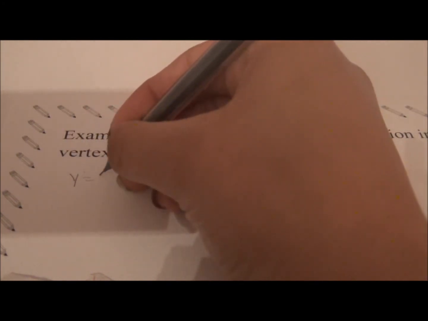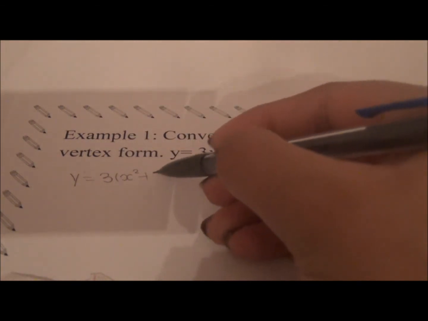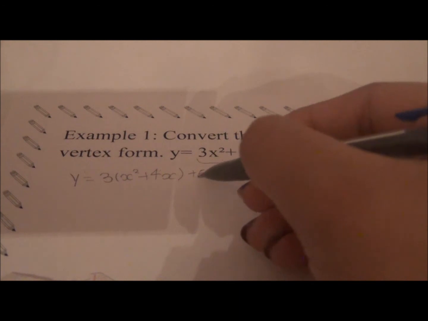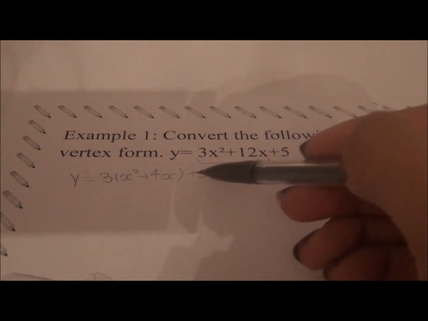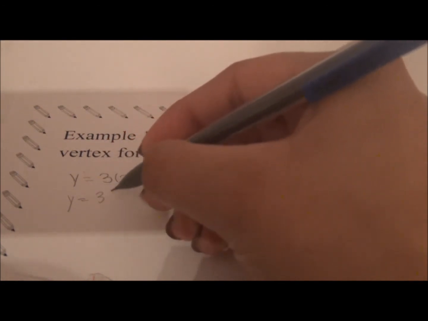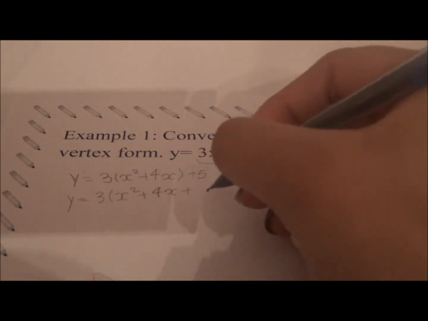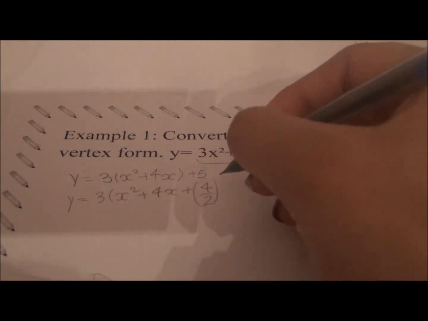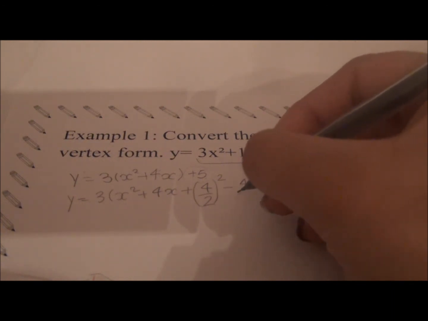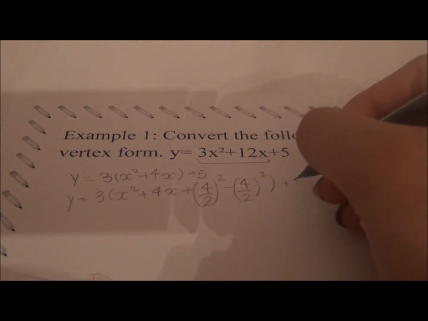So y equals 3(x squared plus 4x) plus 5. And don't forget the plus 5 has to be kicked out. So for the next step, it'll be 3(x squared plus 4x plus (4 divided by 2) squared. The same thing but minus, so minus (4 divided by 2) squared, end of the bracket, plus 5.